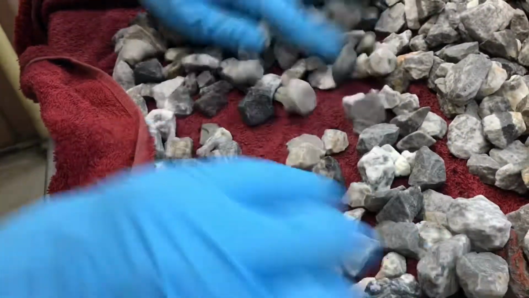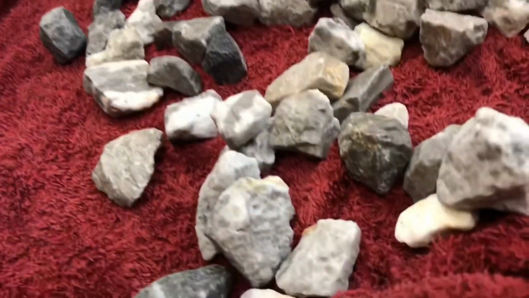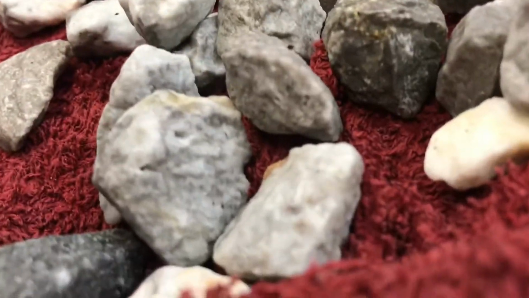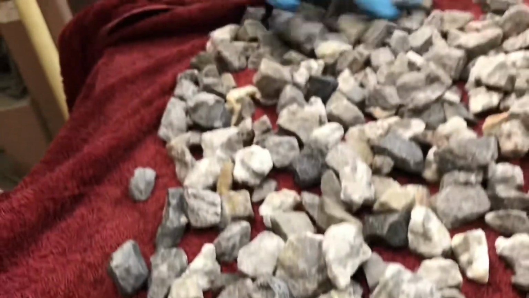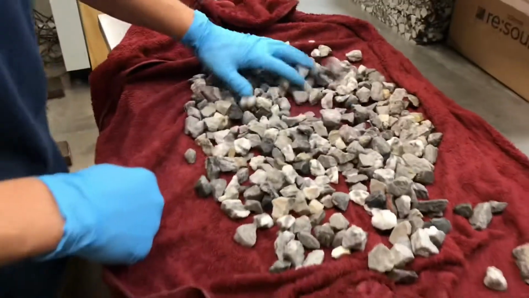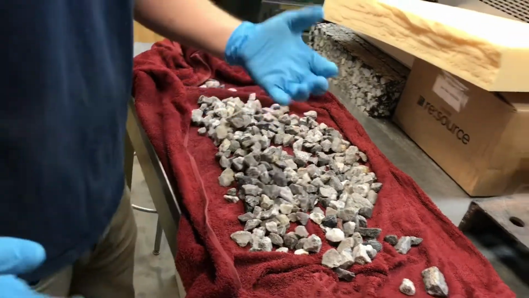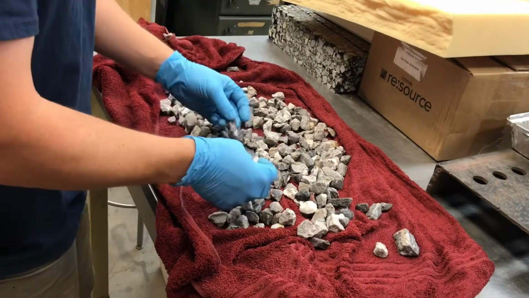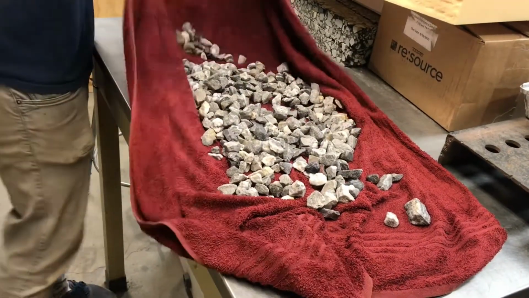So right now most of them look really dull, and that pretty much means that all of the water on the surface of the aggregate has been dried off, and that our sample is at our saturated surface dry condition, which essentially means all the pores in the aggregate are filled with water, but there's not excess water on the surface of the aggregate.